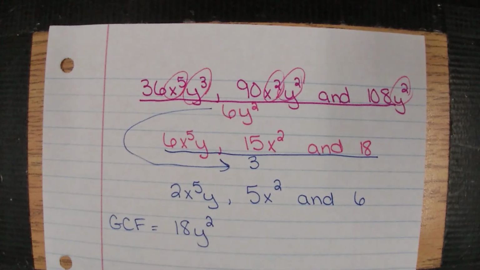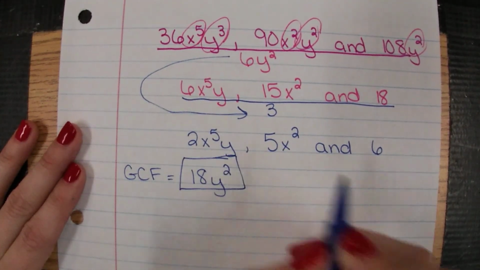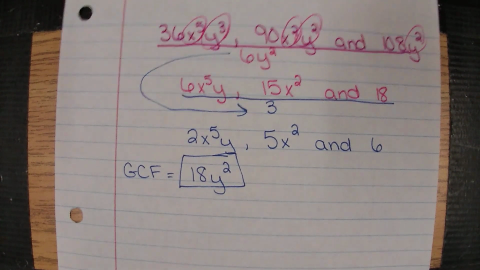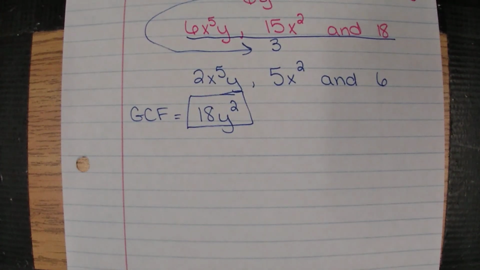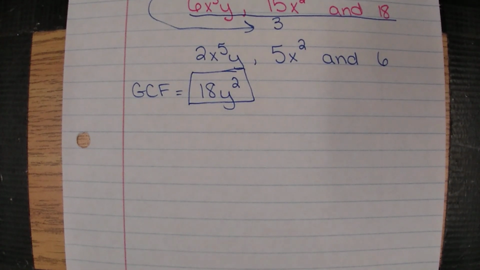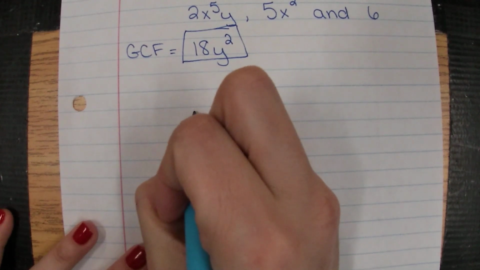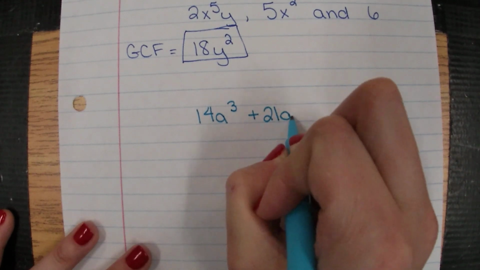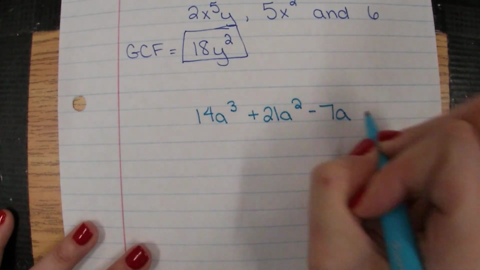18y squared. Okay, now we want to take that process and tie that into factoring out a GCF. If we are factoring out a GCF, not only do we want to find it, but we are going to write it as an equivalent expression where the GCF is just pulled out of the terms that we were given. So let's say we are given 14a to the third plus 21a squared minus 7a.